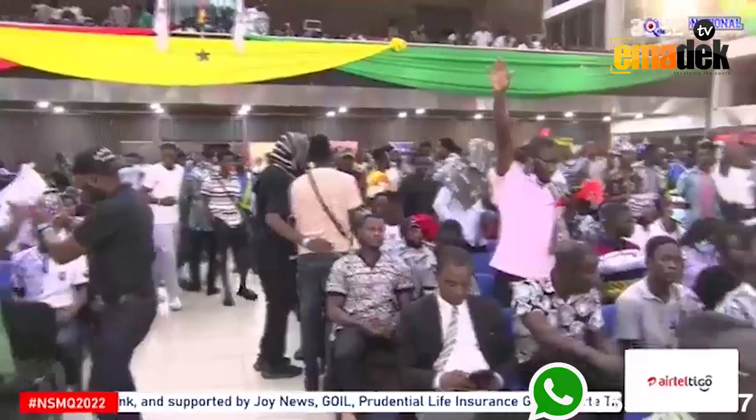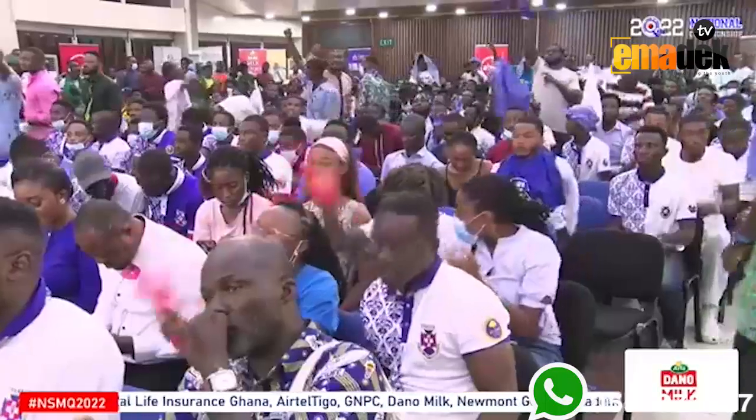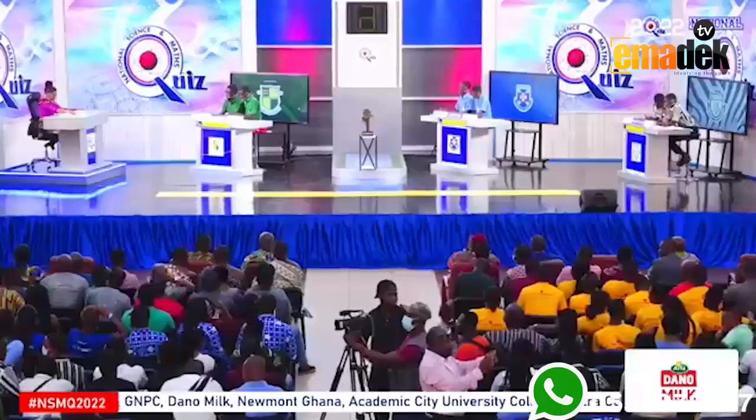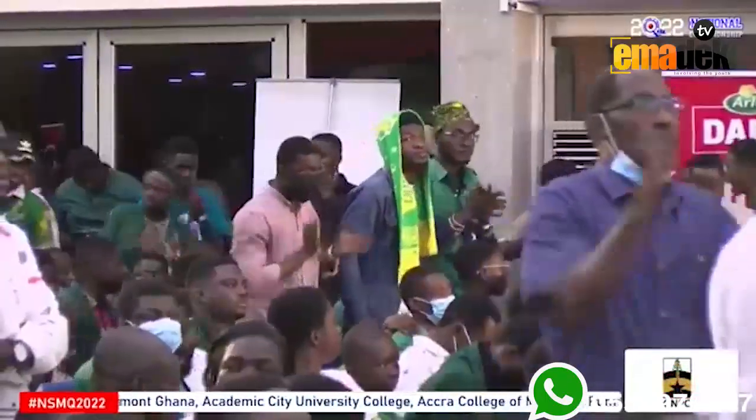Adisadel College has 32 points. Presbyterian Boys Secondary School has 40 points. Prempeh College has 41 points. The contest will be decided in the fifth and final round.